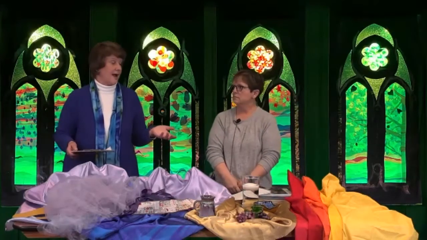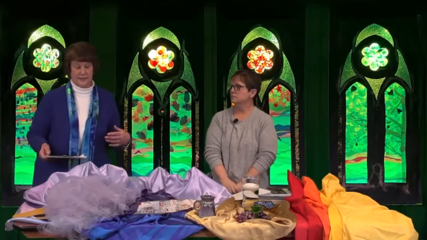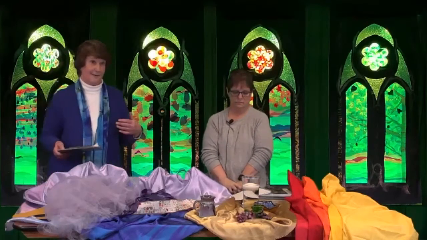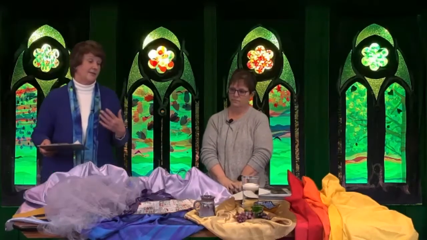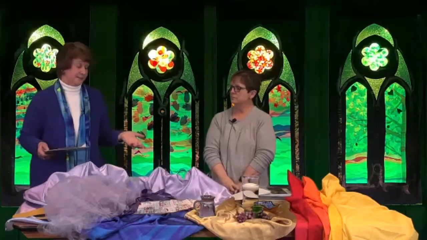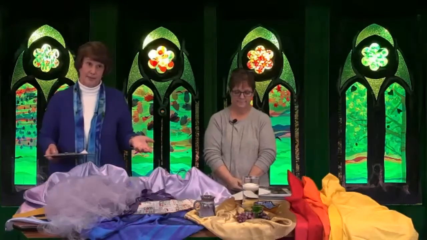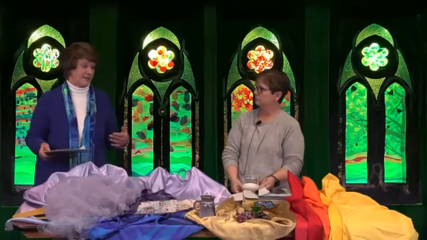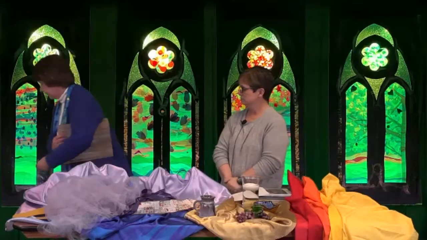And I have a scarf that's my family clan from Scotland, and I have draped that as a parament on the pulpit, along with ribbons. I have also added those to the table.